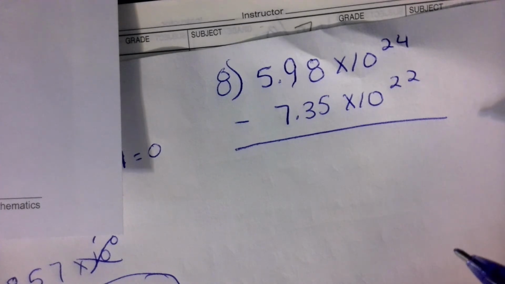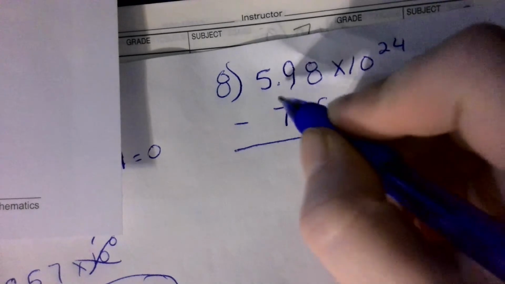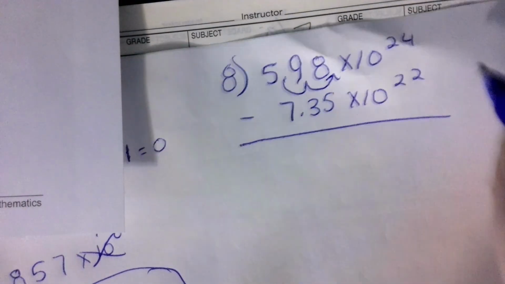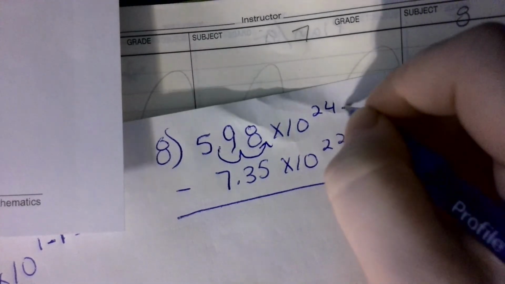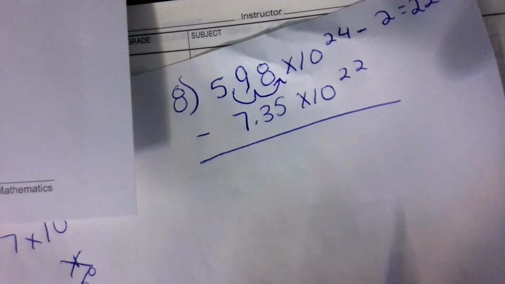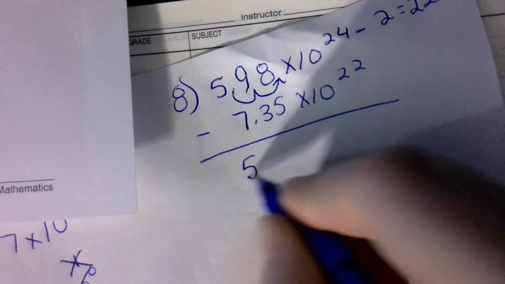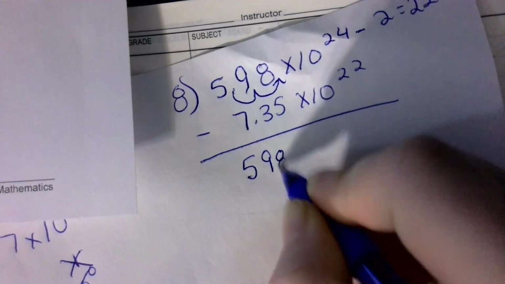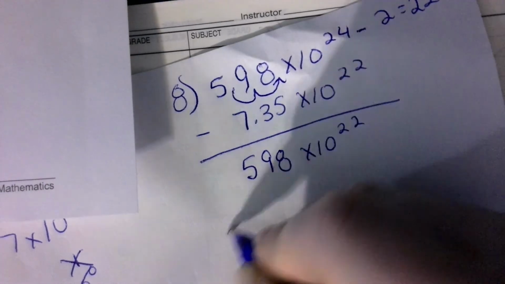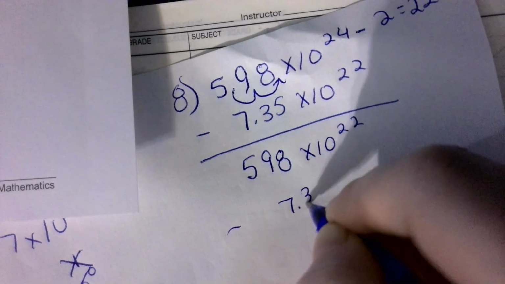The easiest way to do that is to move this 1 2 spots. So I can subtract 2. So I'm going to have 598 times 10 to the 22nd minus 7.35 times 10 to the 22nd.